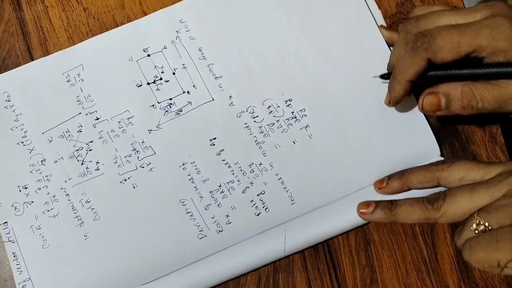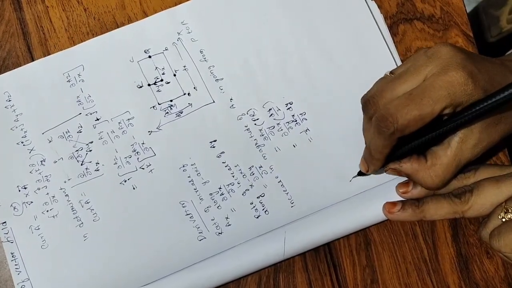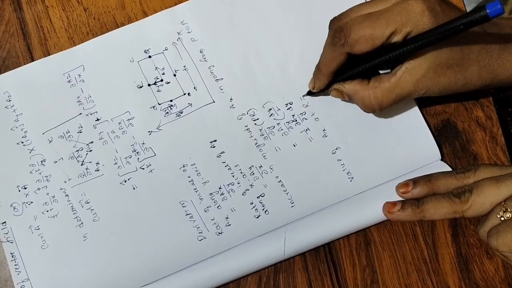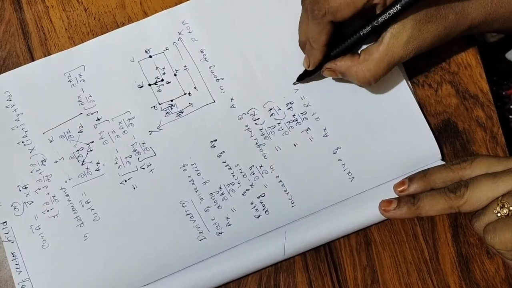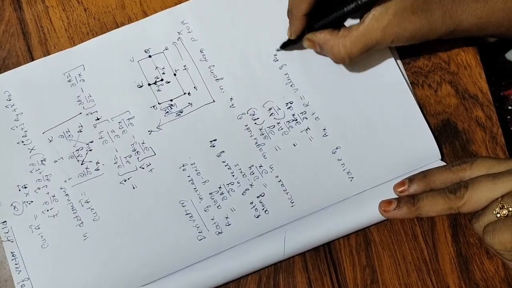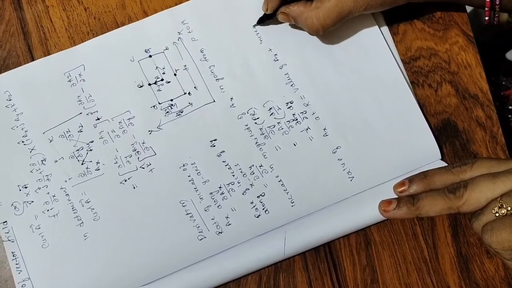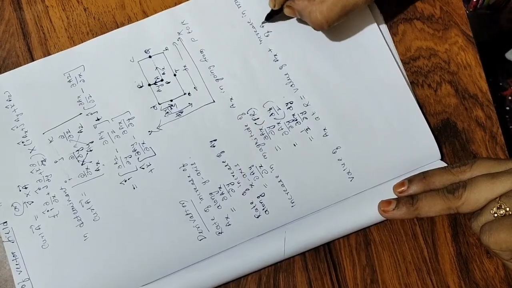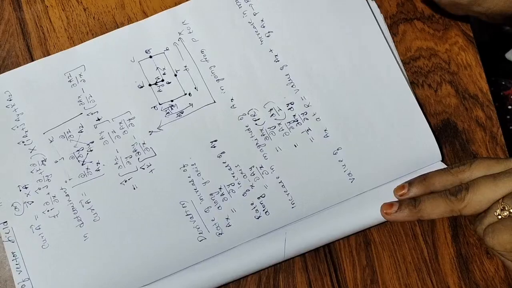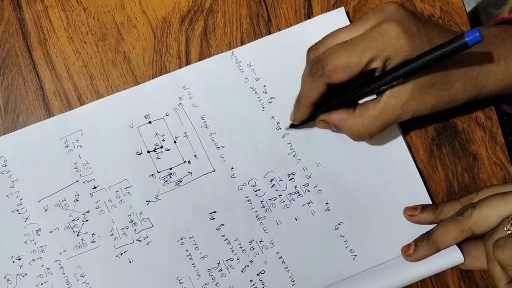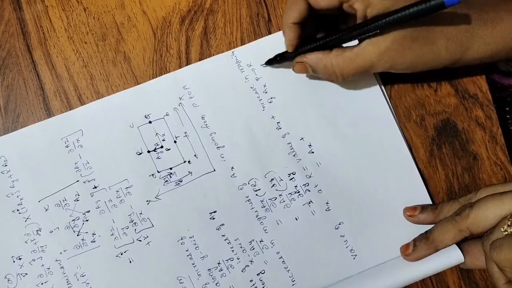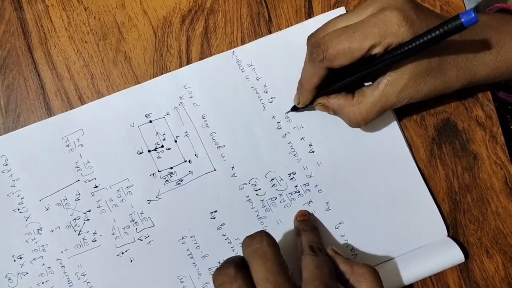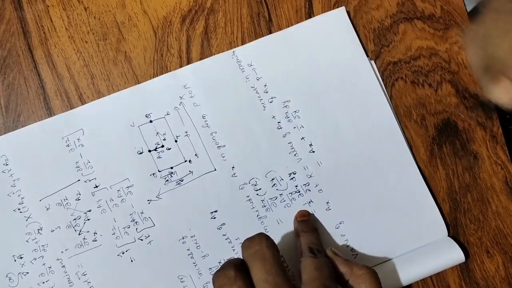Now, let us write the value of Ax at R. The value of Ax itself plus the increase in magnitude of Ax from P to R, which is half dou Ax by dou y dy.